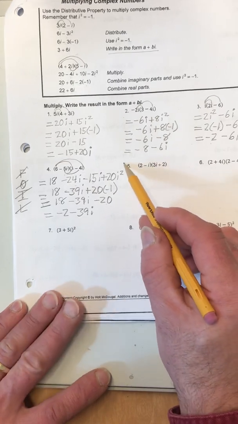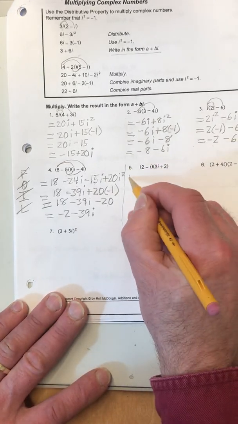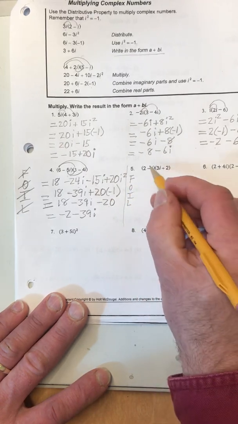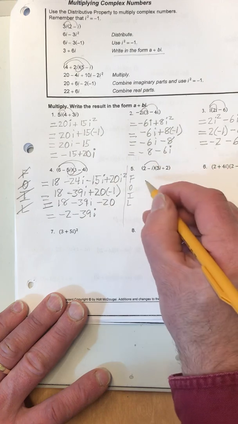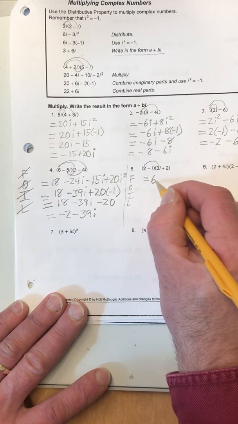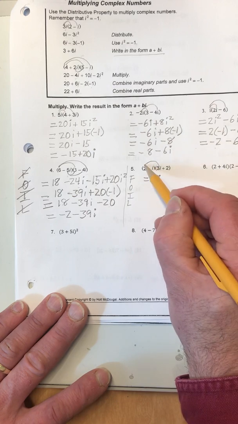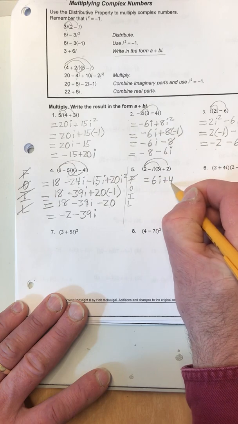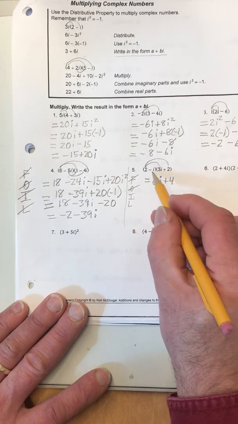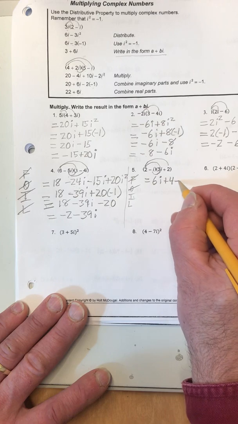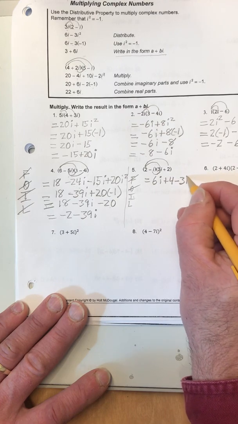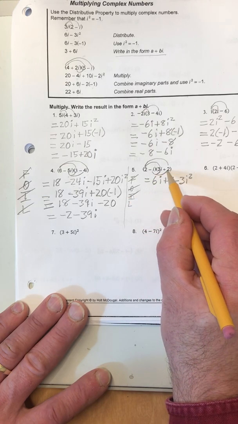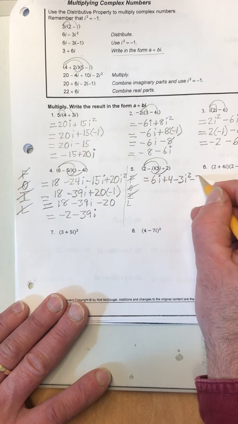Okay, number 5. First, outside, inside, last. Okay, so first, 2 times 3i. That's equal to 6i. And outside, 2 times 2 is 4. Inside, negative i times 3i. So negative 3i squared. And then last, negative i times 2 is negative 2i.